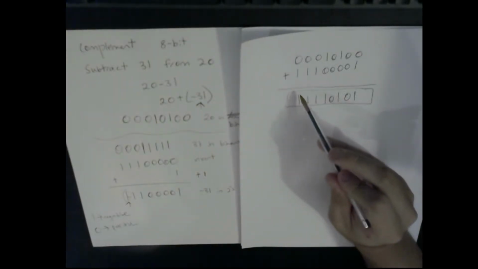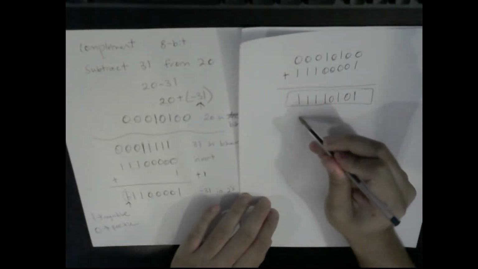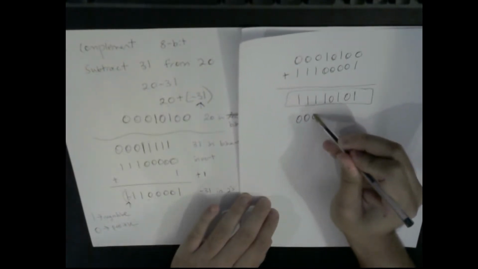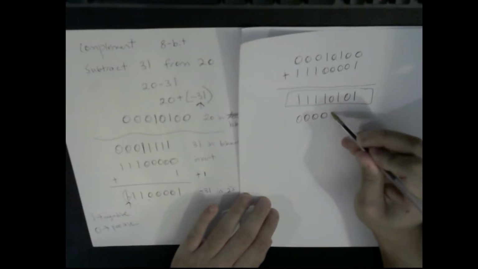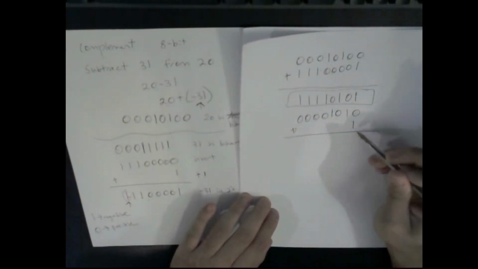But this is the case where the sign bit is 1. This means this is a negative number. So how do I figure out what the original number is? I need to do 2's complement again to this number. So I'm going to invert all the bits again, right? All the 1's turn into 0's, and all the 0's turn into 1's. Then I want to add 1 to it, right?